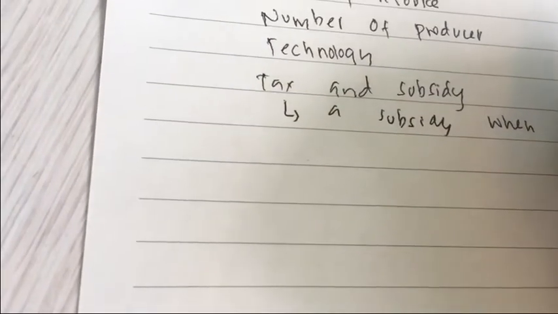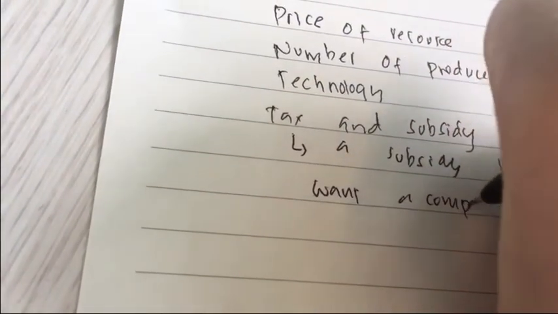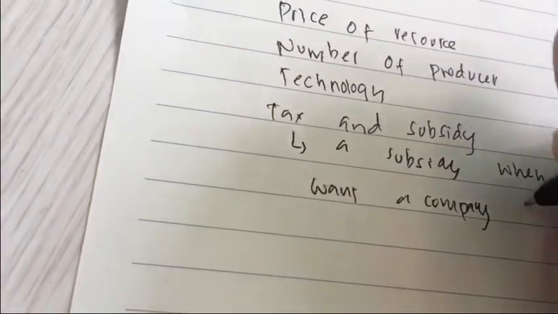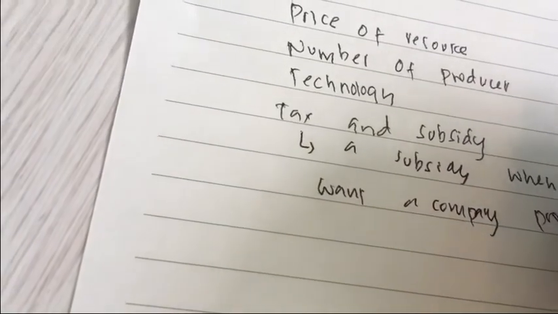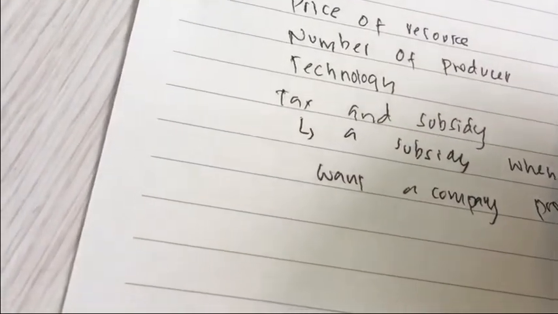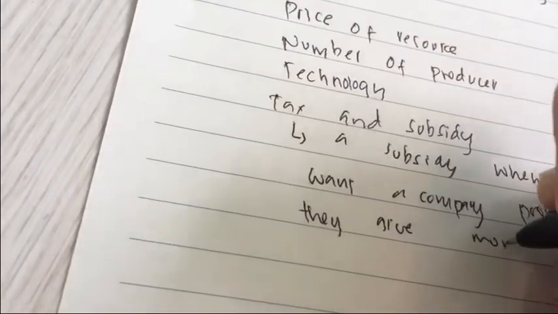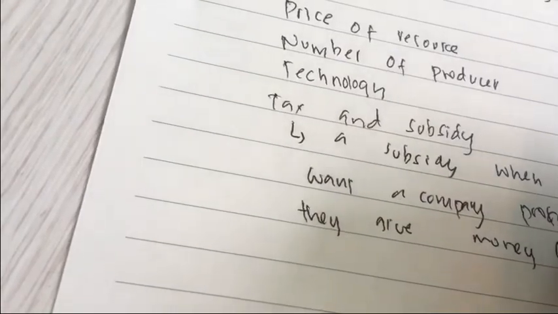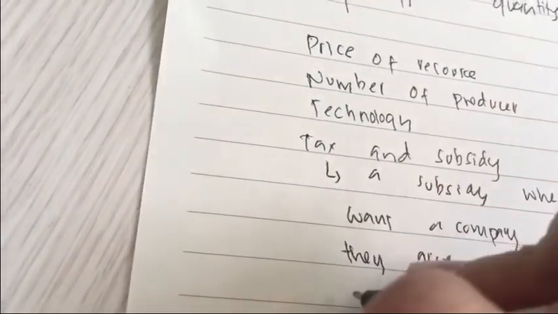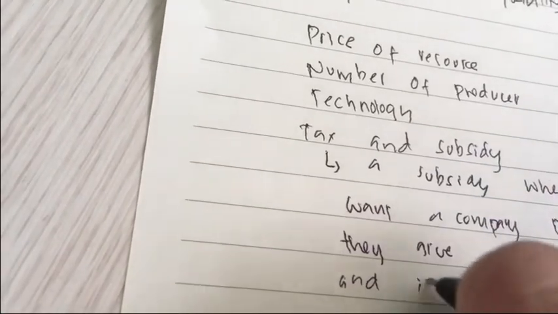A subsidy is when the government wants a company to produce more. They give money, or subsidies, and it will increase the production.